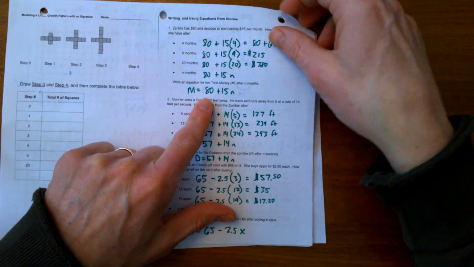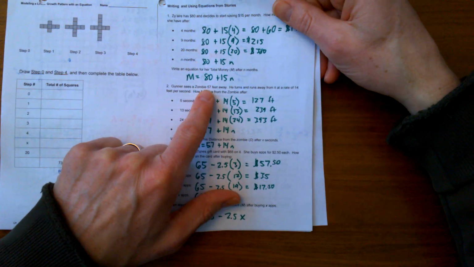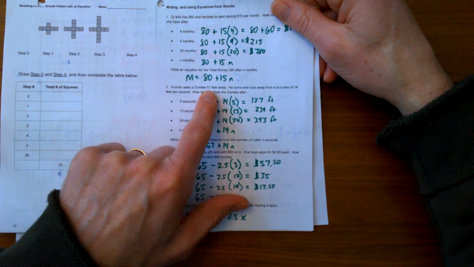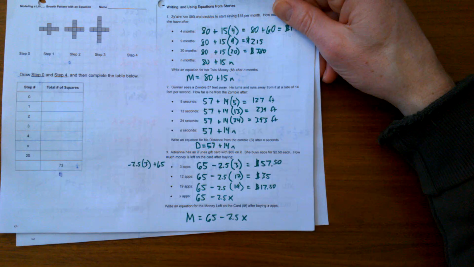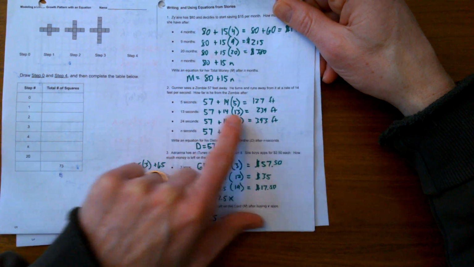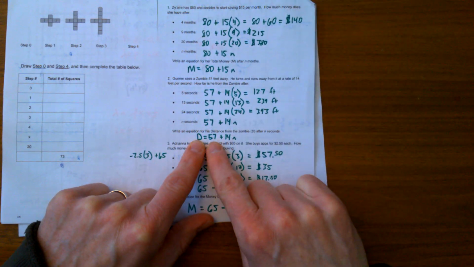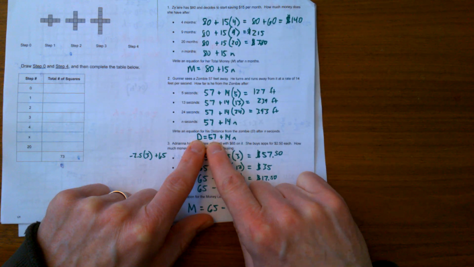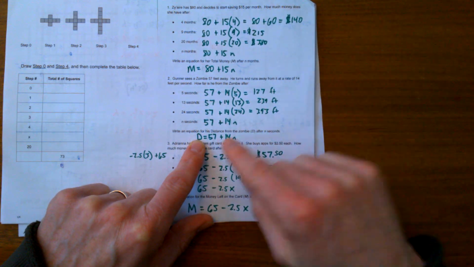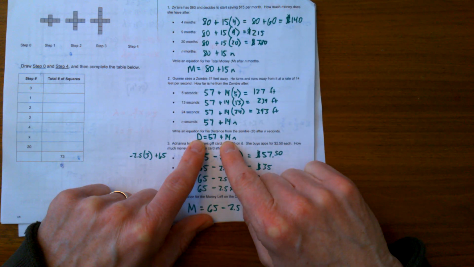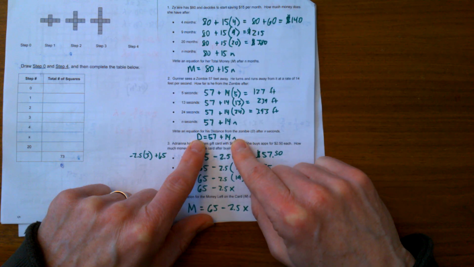For number 2, Gunnar, he sees the zombie. It's 57 feet away and he starts running away from it at 14 feet per second. So D, his total distance from the zombie, is 57 feet that he begins with, plus the distance that he runs, which is 14 feet per second, multiplied by the number of seconds.